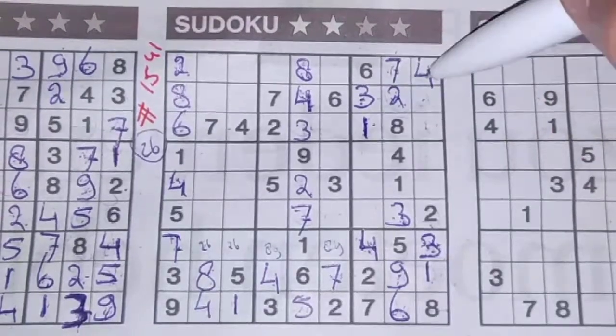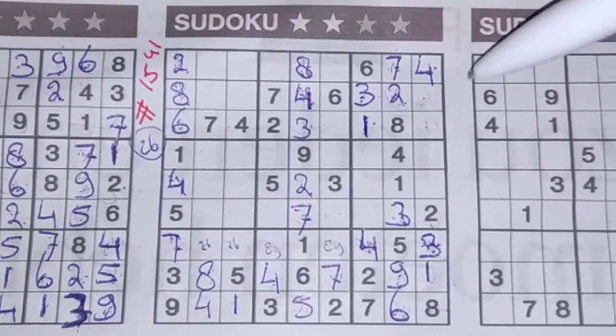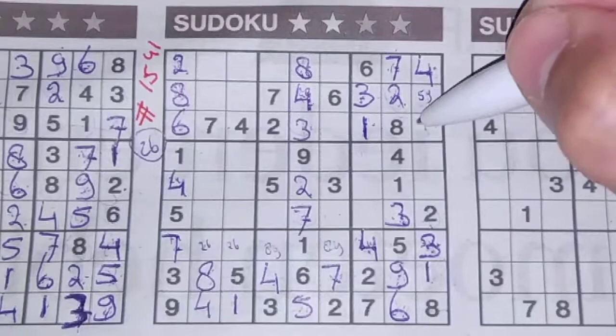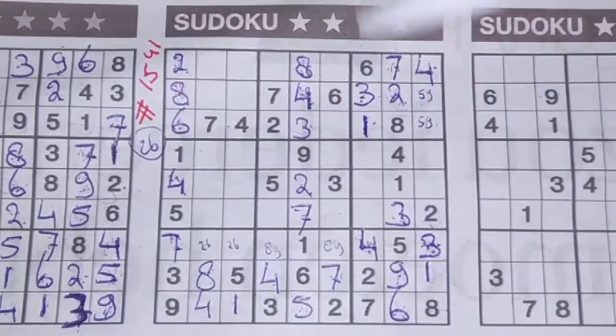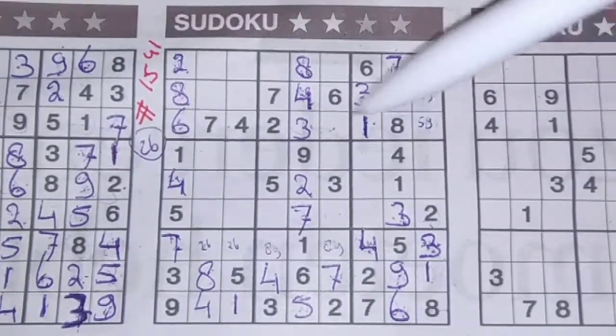1, 2, 3, 4. 5 is missing and a 9 is missing. Let me mark them for you, 5 and a 9, because I cannot fill this yet. This is also 5 and a 9.